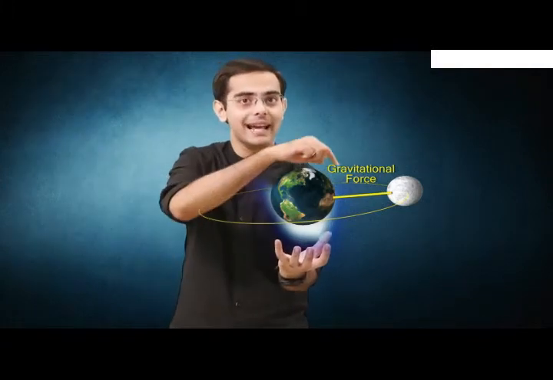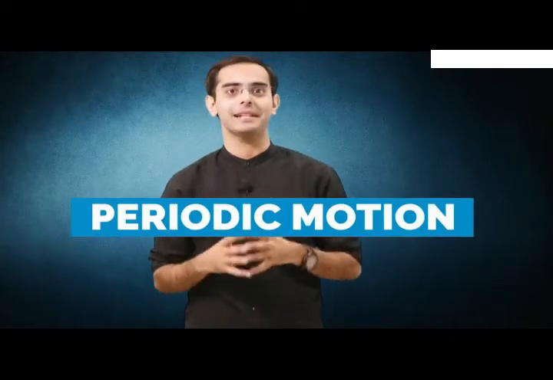Similarly, the motion of a satellite around the Earth is also an example of circular motion. And how is it classified as a circular motion? Or what exerts the centripetal force in this case? So here, the gravitational force between the Earth and the satellite provides the necessary centripetal force which keeps the satellite in a circular motion around the Earth. So till now we have discussed rectilinear motion and circular motion. Now we are going to discuss one more type of motion, and that is periodic motion.